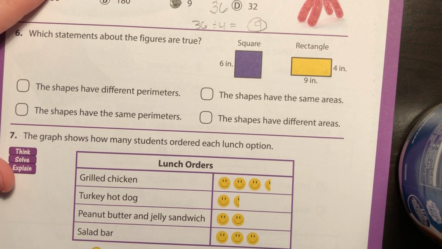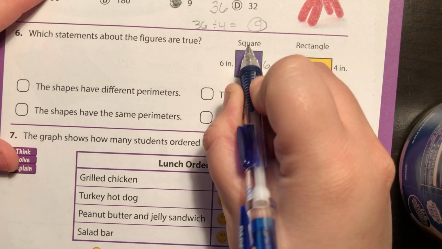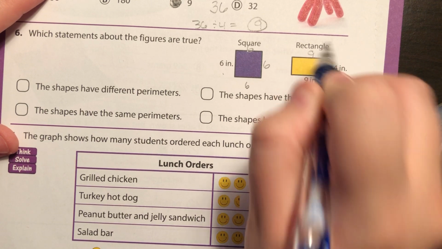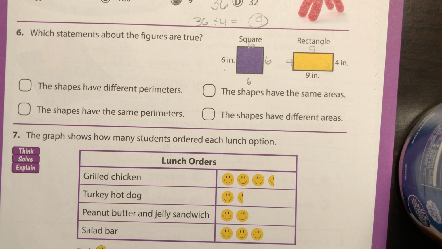Which statements about the figures are true? So here's a square. A square has all sides equal, so if one side is 6, all of them are 6. This is a rectangle, which means if the bottom is 9, the top is 9. And if the right is 4, the left is 4. So which statements about the figures are true? The shapes have different perimeters.